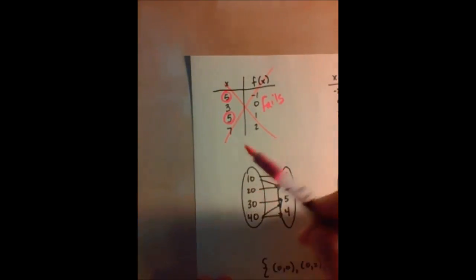Now we also looked at arrow diagrams. Arrow diagrams, you should have two collections. The one on the left is your input, one on the right is your output. There should be arrows going from the inputs to the outputs. This one, you're going to count how many arrows come out of each input. So 10, see there's 1, 2 arrows coming out of 10. 20, there's 1 coming out of 20. 30, there's 1. 40, there's 2. If there are ever more than 1, then it breaks the function rule and it's not a function.